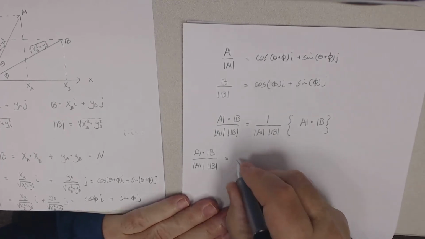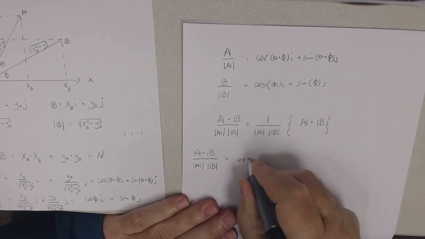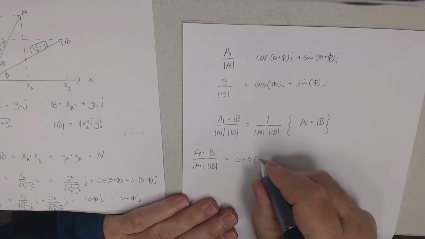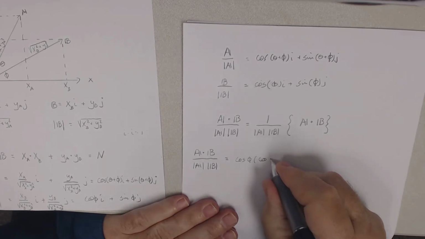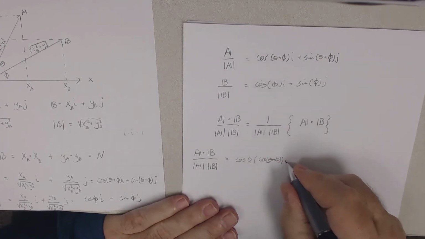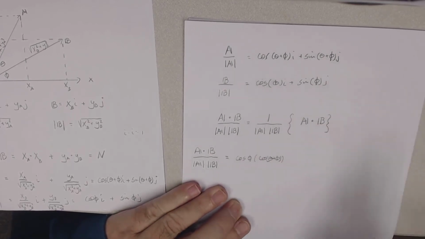Now let's do this dot product. That is cosine phi times the cosine of theta plus phi, not I, that's again that.